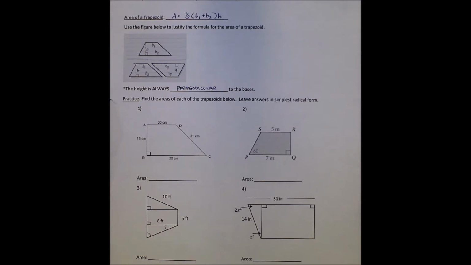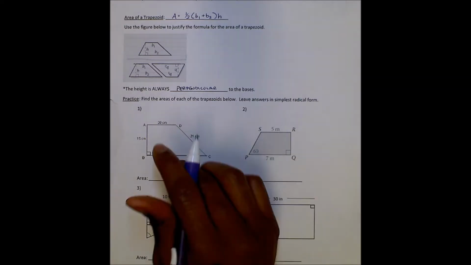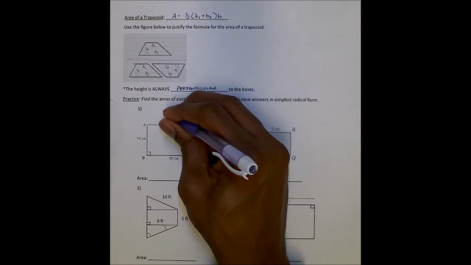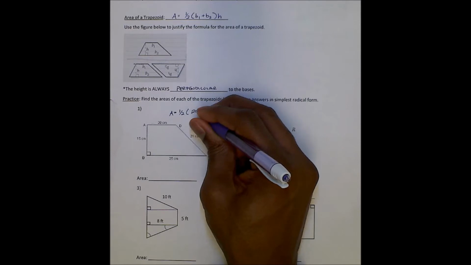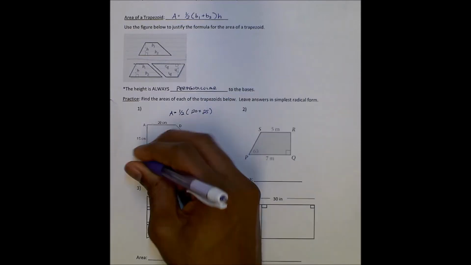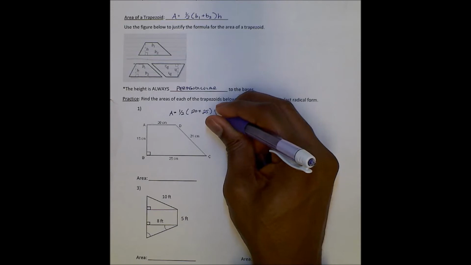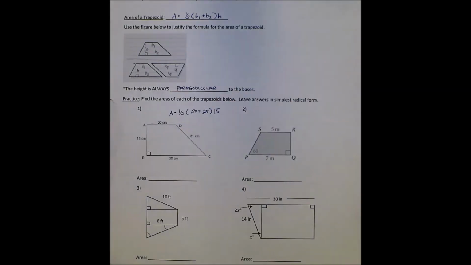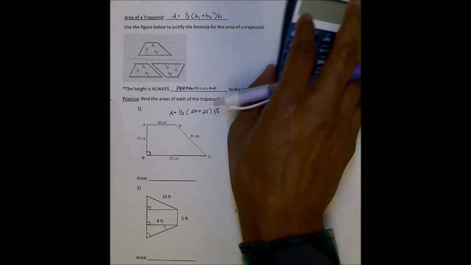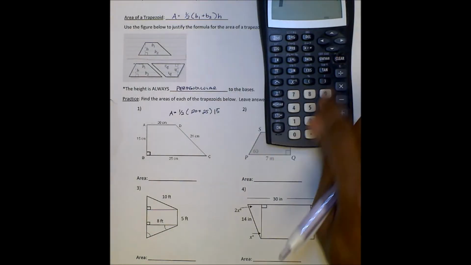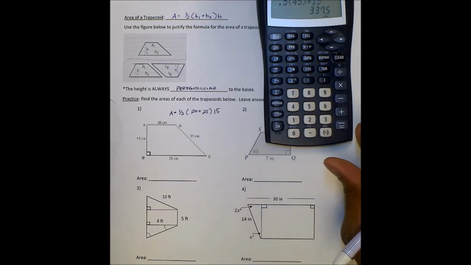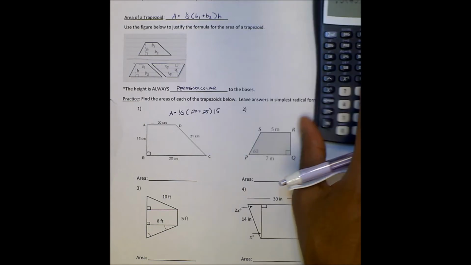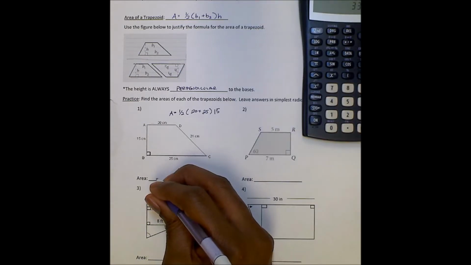Okay, it says find the area of each of the trapezoids below, leave the answer in simplest radical form. Remember that in this formula, area is 1/2 base 1, and it doesn't matter what you call base 1, I'll call this base 1, 20, plus base 2, 25, times the height, perpendicular height is 15. Perpendicular gives us this right angle. So, use my calculator here, 1/2 times 45 times 15. And that gives me 337.5 centimeters squared.